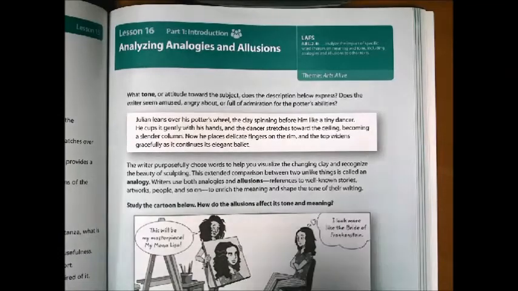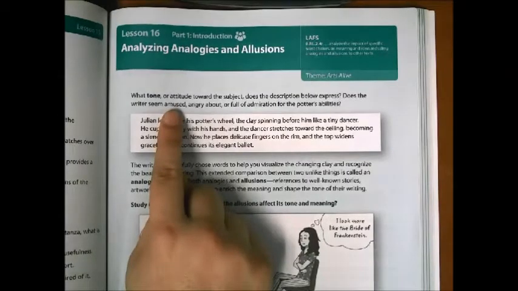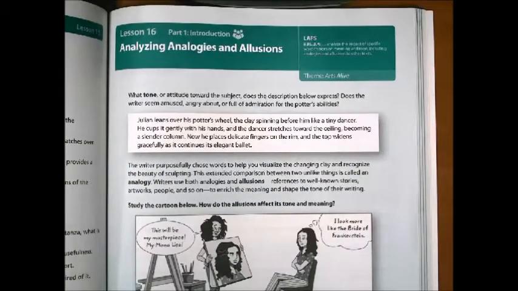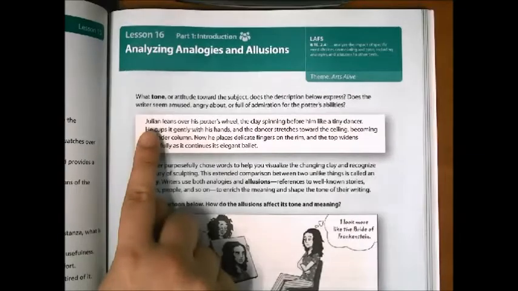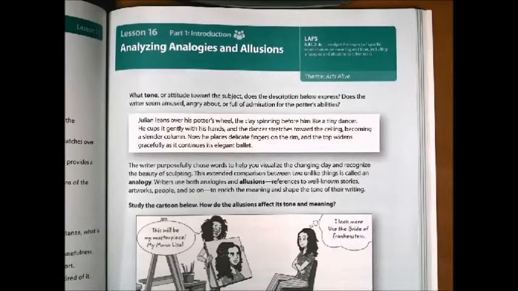So let's look at the text. It says, what tone or attitude toward the subject does the description below express? Does the writer seem amused, angry about, or full of admiration for the potter's abilities? Julian leans over his potter's wheel, the clay spinning before him like a tiny dancer. He cups it gently with his hands, and the dancer stretches towards the ceiling, becoming a slender column. Now he places delicate fingers on the rim, and the top widens gracefully as it continues its elegant ballet.